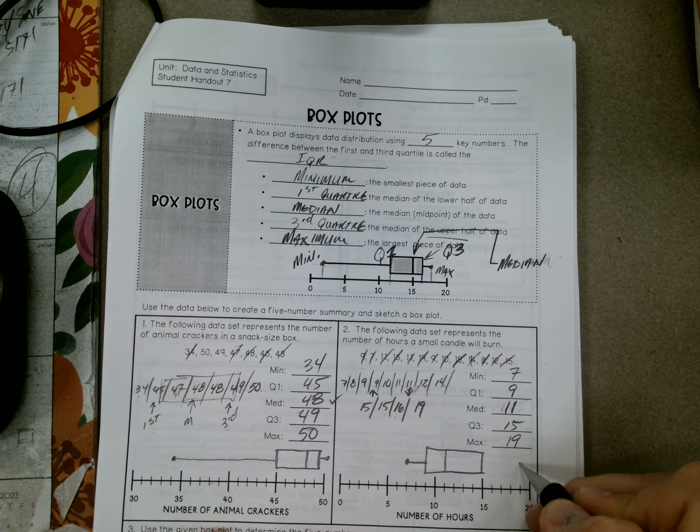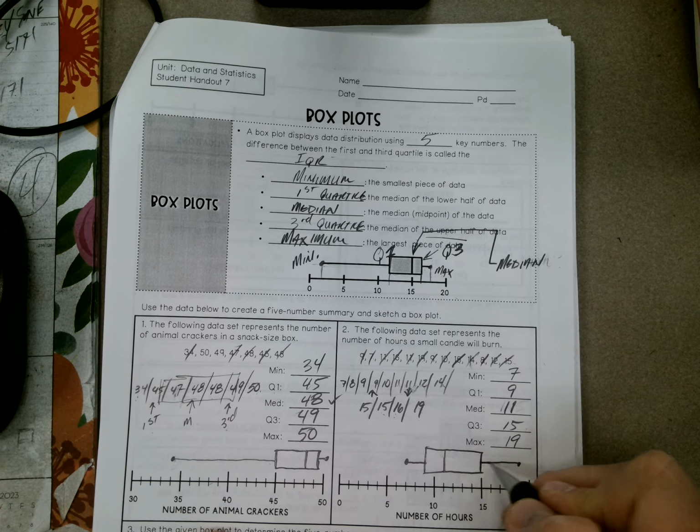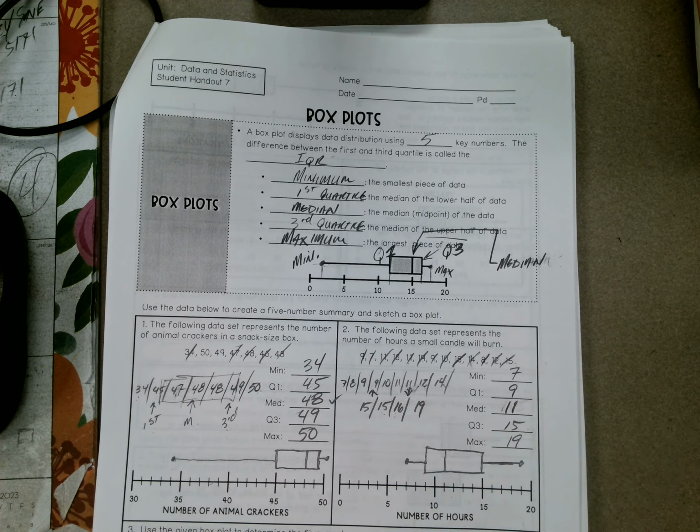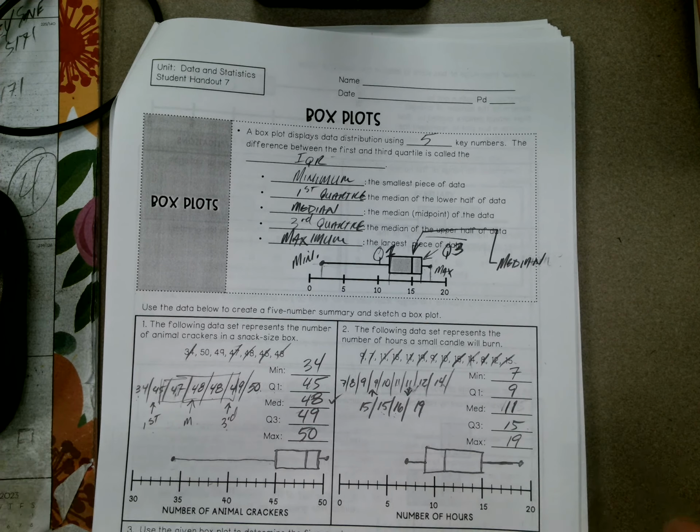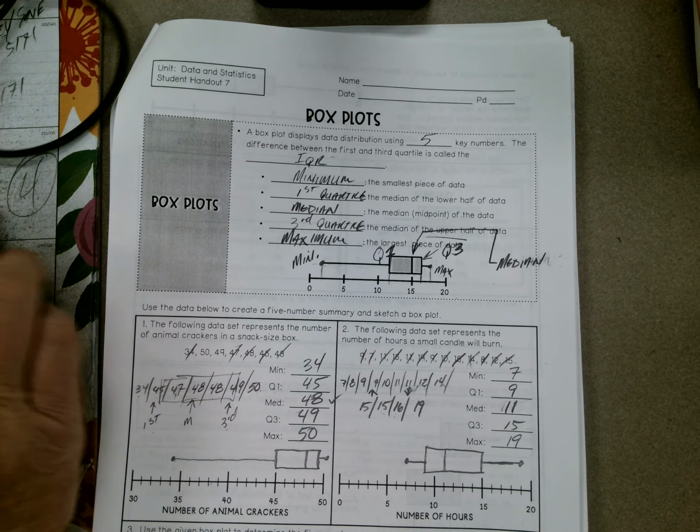And this up to 19. And there's our box and whisker plot. Do you need those periods? No, but it's nice to have there, right?